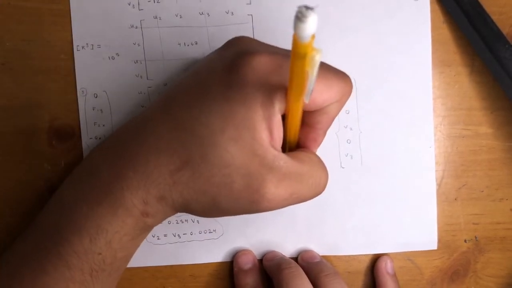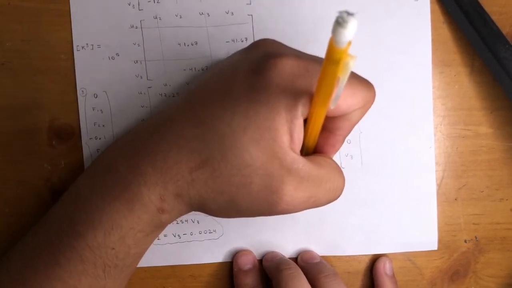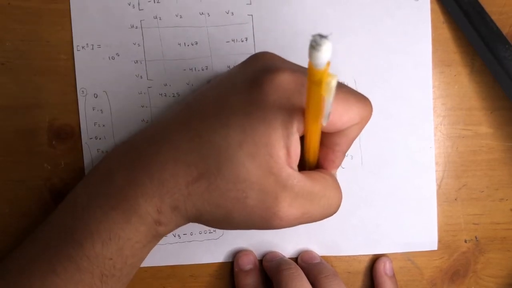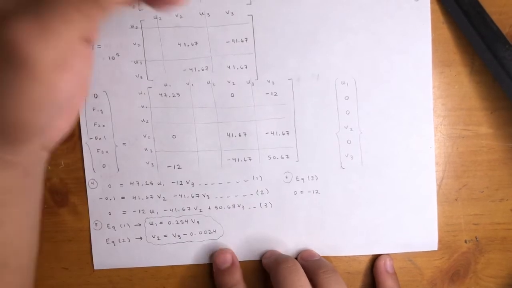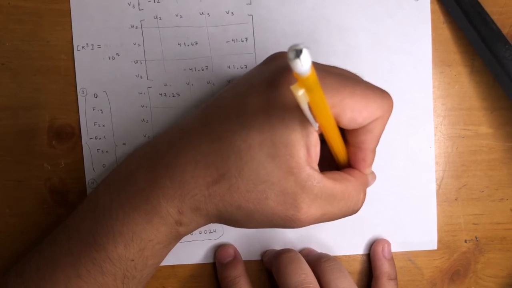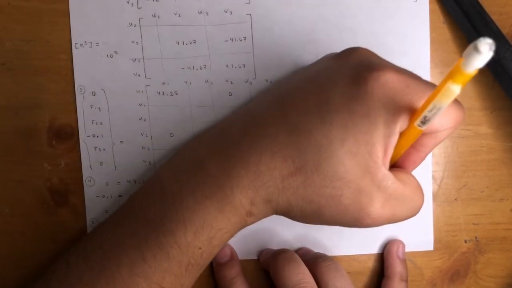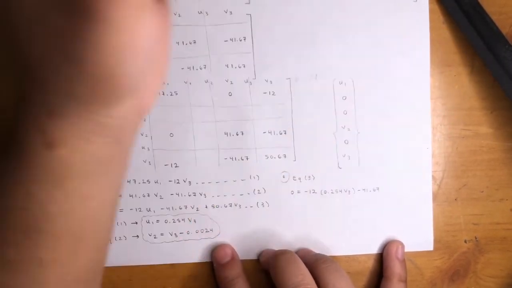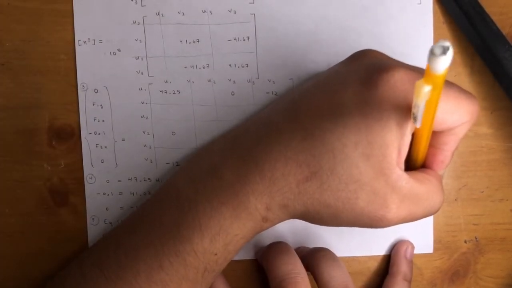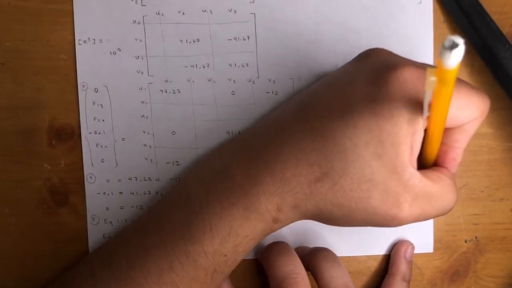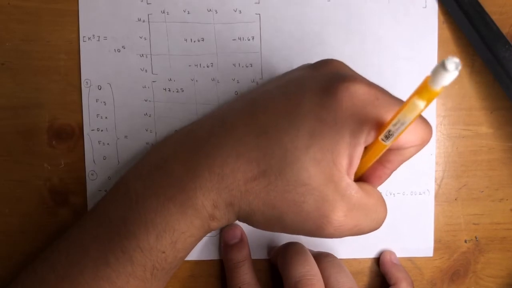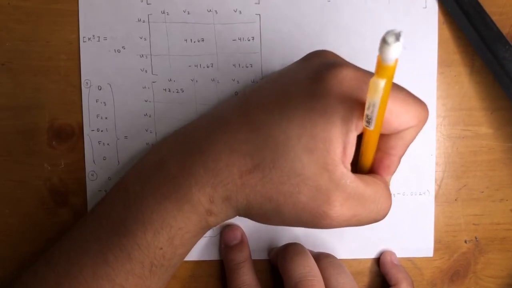So step 6, just real quick, from equation 3, 0 is equal to negative 12 u1, but u1 is 0.254 v3, minus 41.67 v2, but v2 is v3 minus 0.0024, and then finally plus 50.67 v3, and that's it.